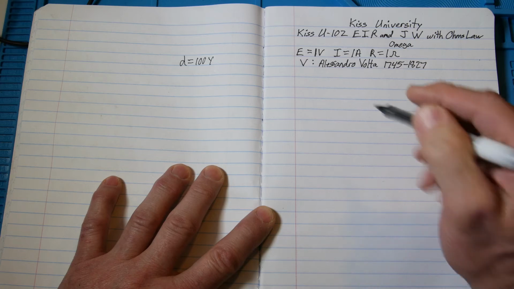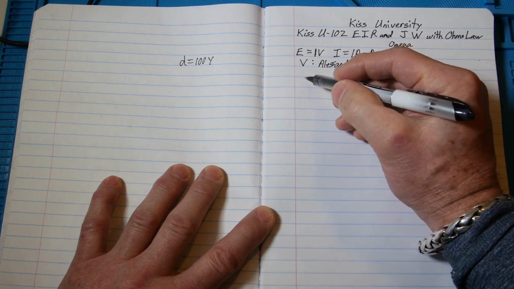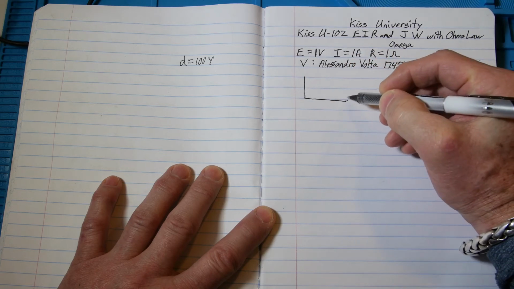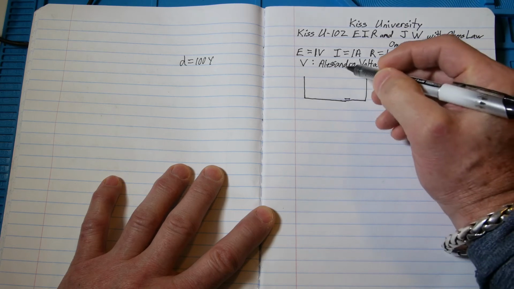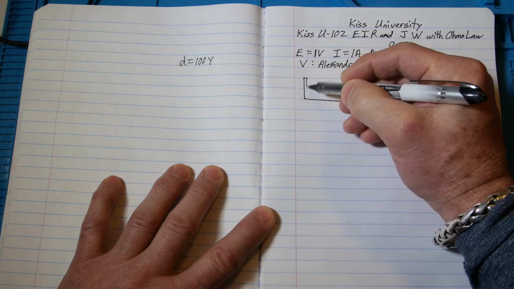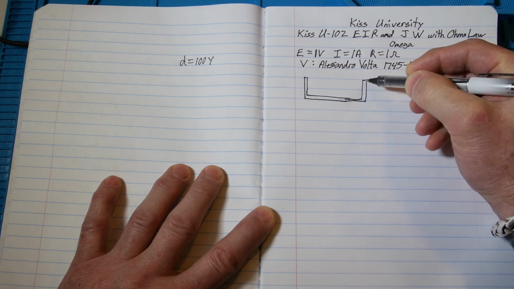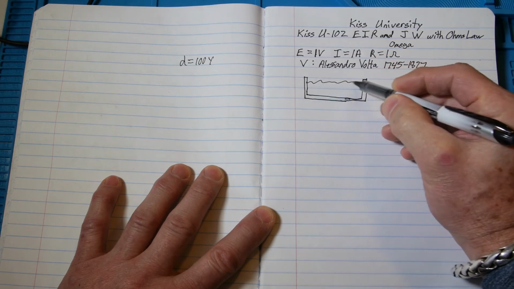So, alright, let's give another explanation of how this stuff works. Let's say you have this big tank, and it's full of water.